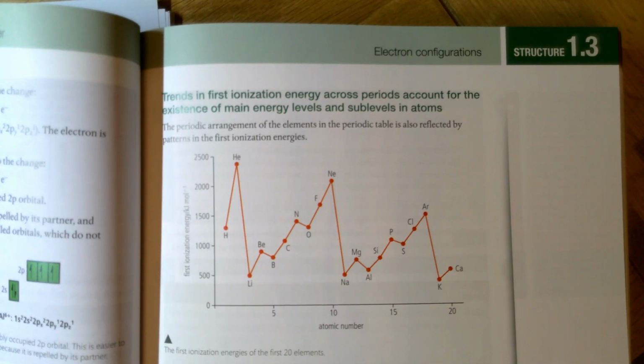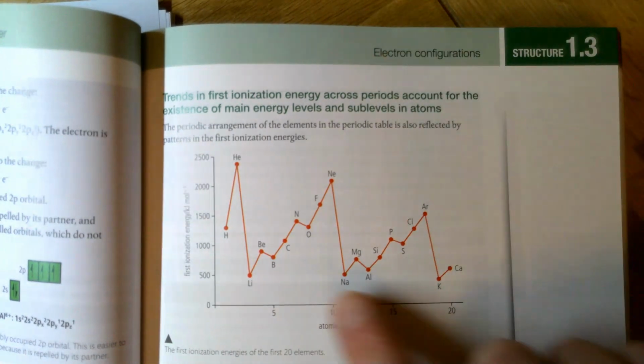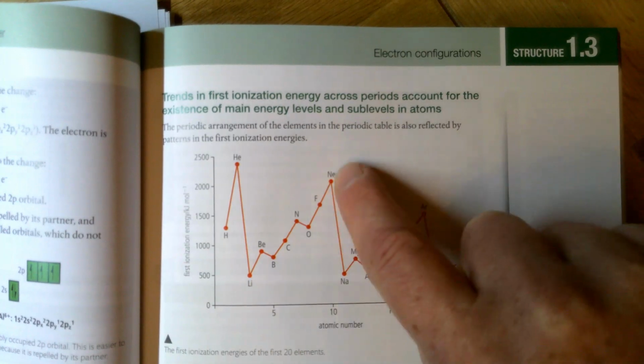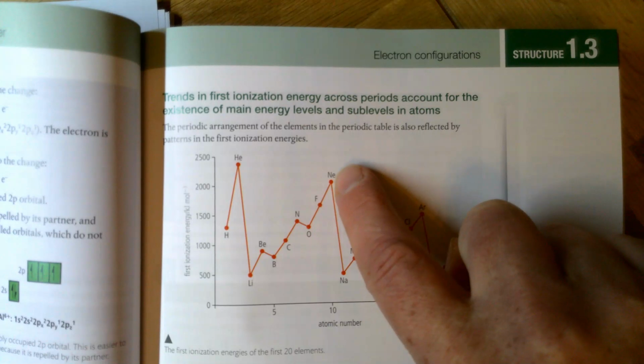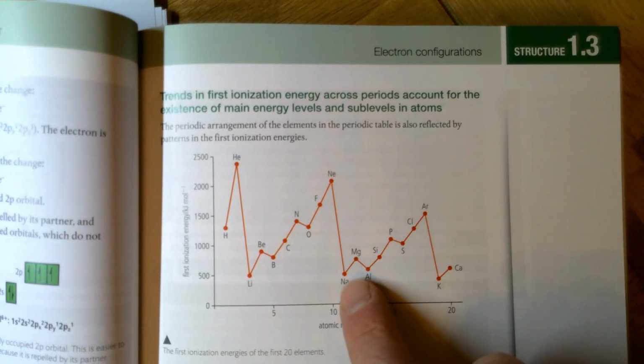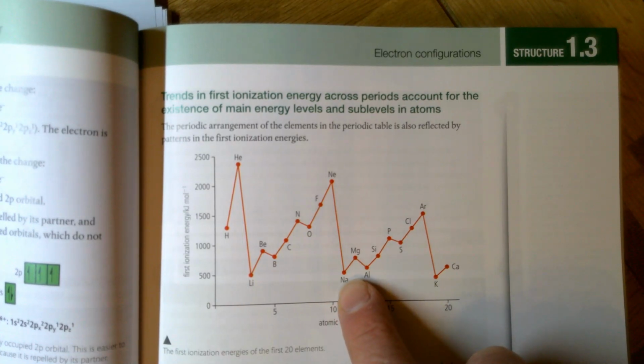give evidence for the existence of these energy levels. What I mean by that is that as you go from lithium up to neon, that second shell, second energy level, is filled. And then when you get to the next one, sodium, much less energy is required to remove the outer electron from sodium.